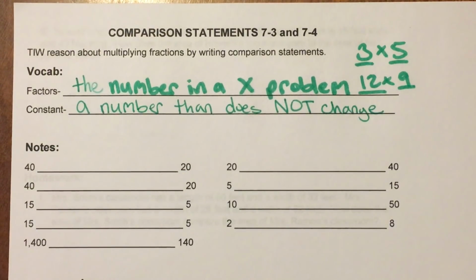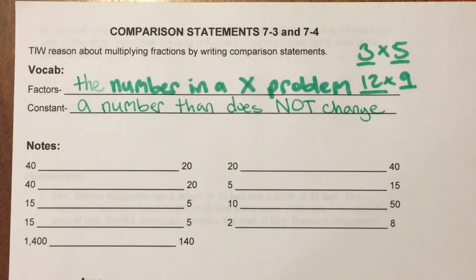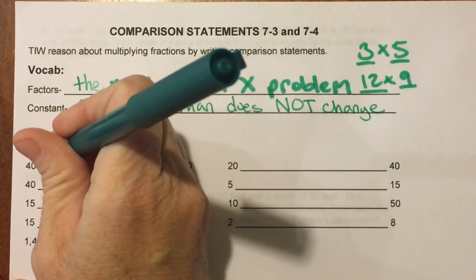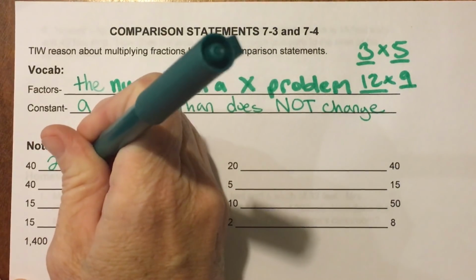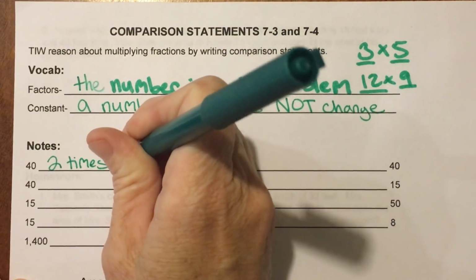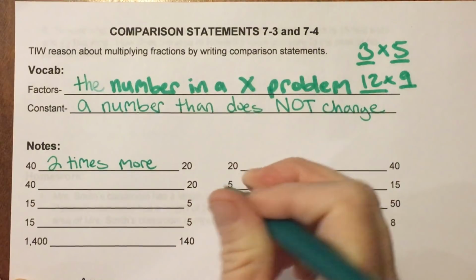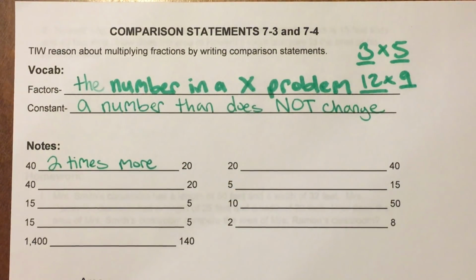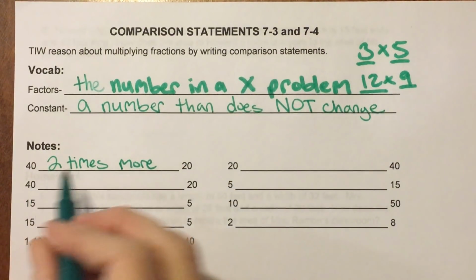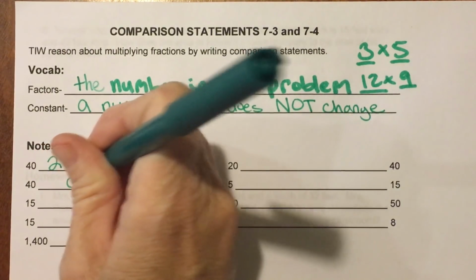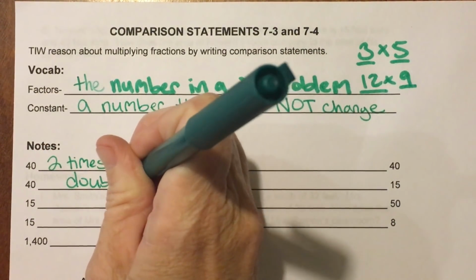Okay, our notes tonight are a little bit different. We're going to practice comparing some numbers. So if I had 40 and 20, what could I say about them? How could I compare 40 to 20? I could say 40 is 2 times more than 20. I could also say 40 is double 20.